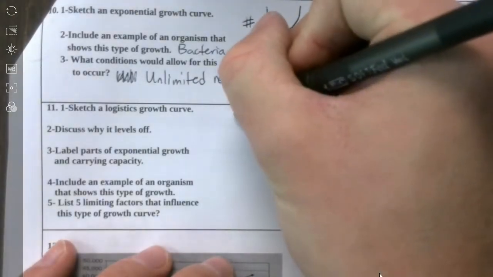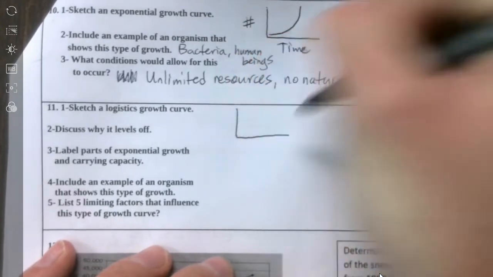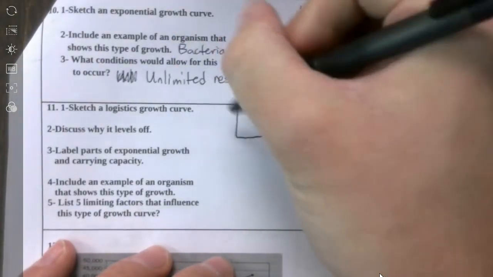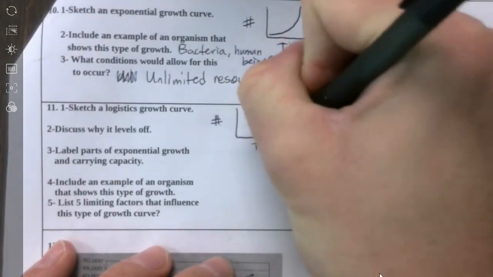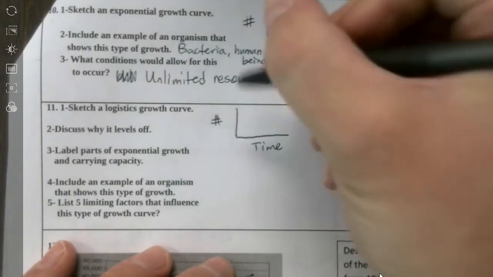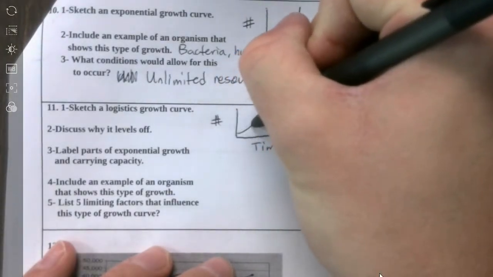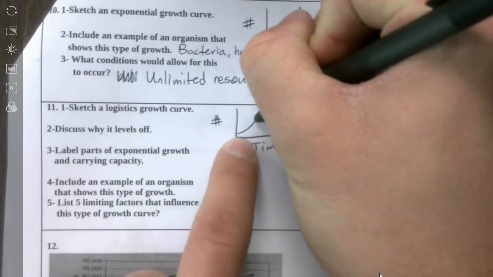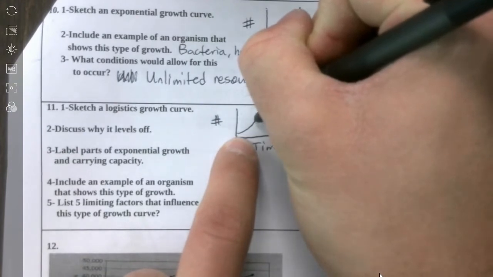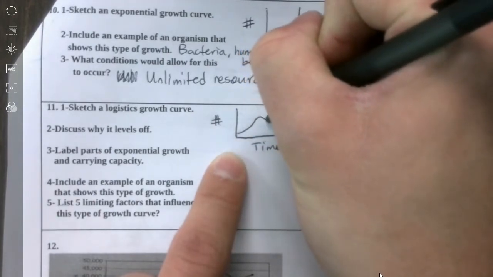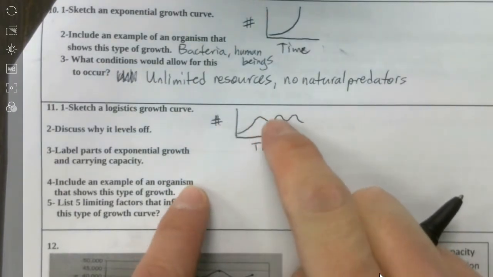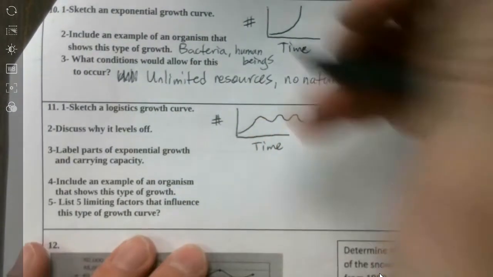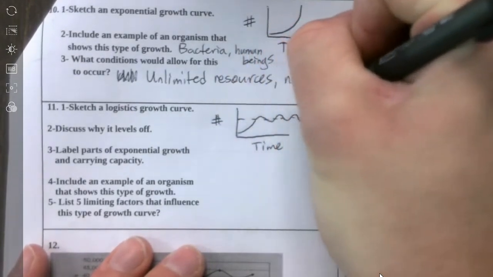Okay, so a logistic growth curve is going to be much more realistic for most organisms. So same thing, we've got number of organisms and time. Okay, so typically the beginning section of this population chart is going to have an exponential point to it, but then it's going to level off. And eventually that population will increase, and then it'll decrease and increase again. So that is what we call the carrying capacity.